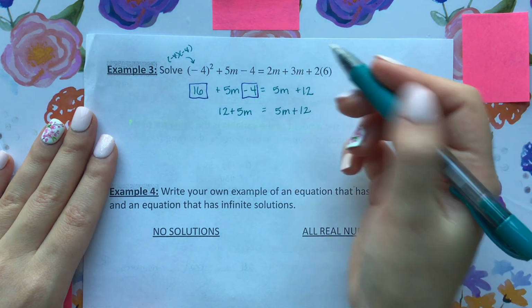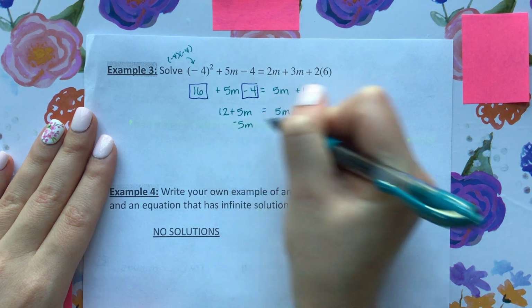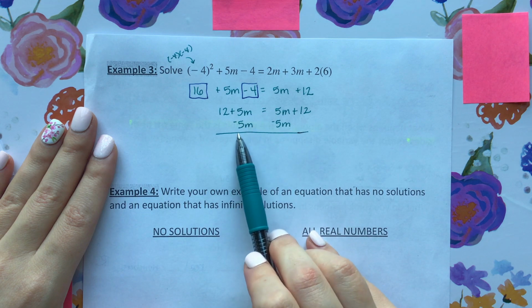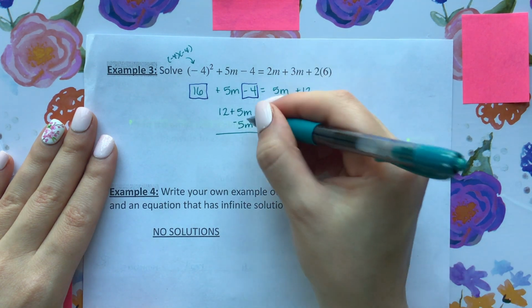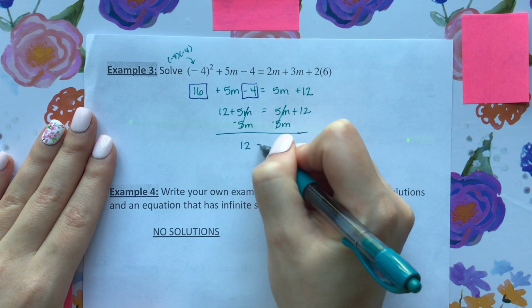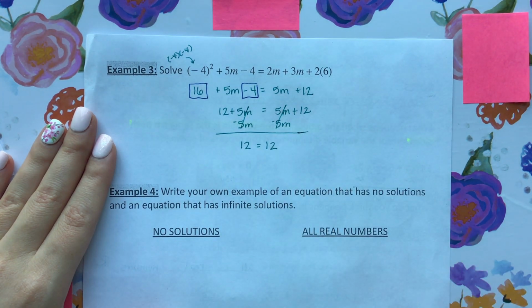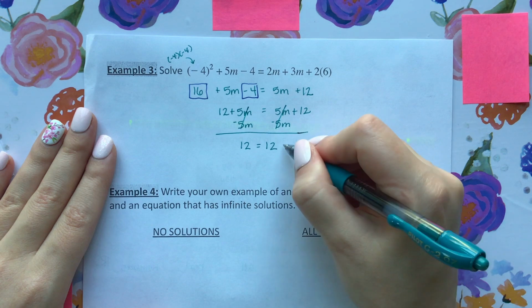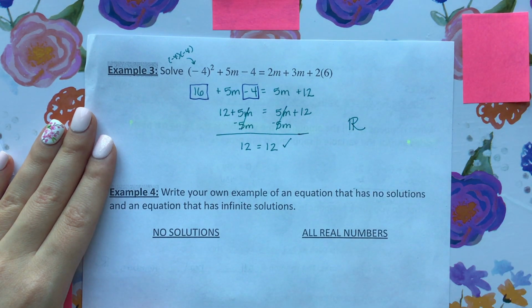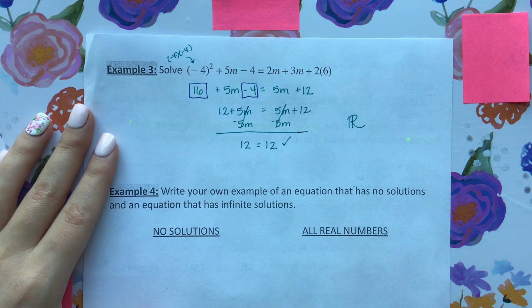Okay, get my variables all together, so I'm going to subtract 5m from either side. I'm subtracting because subtraction is what's going to get rid of a positive or an addition. They happen to cancel, and I get 12 is equal to 12. Well, that does balance, so we are going to say all real numbers for our solution.